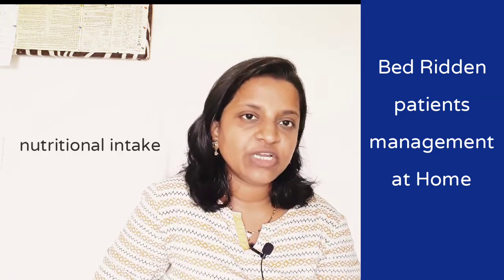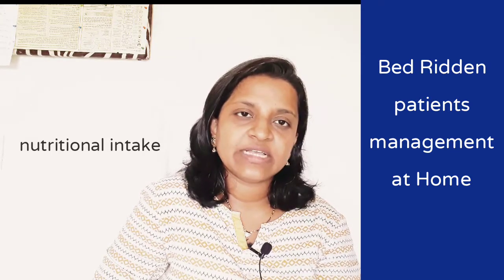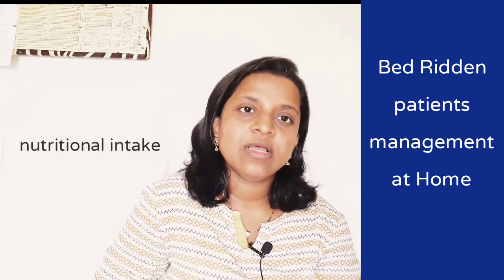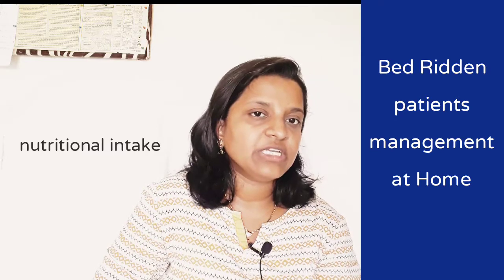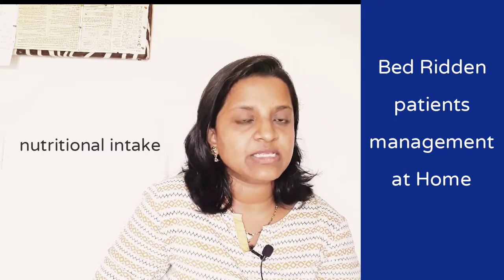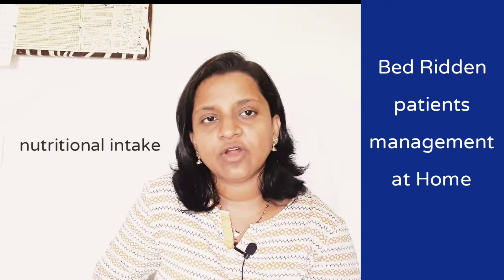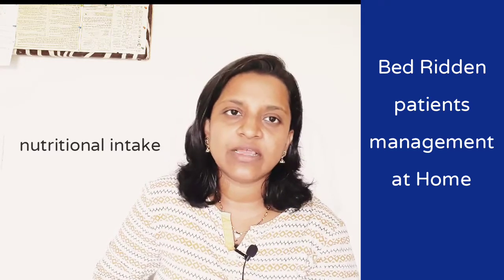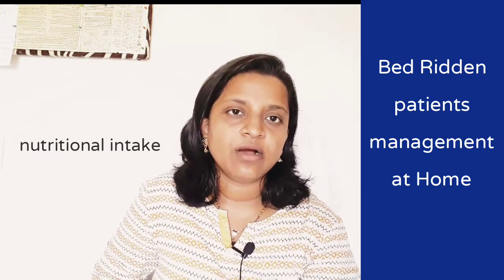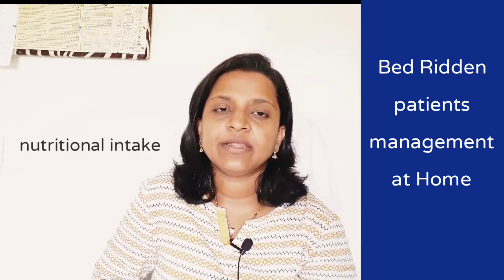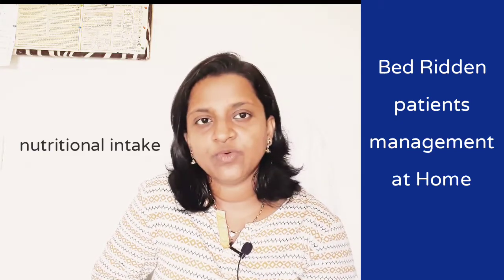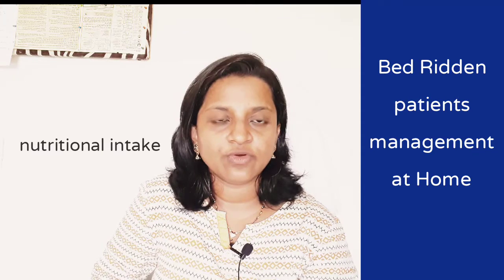When I say good nutritional intake, why I am emphasizing this point is because the patient may not be able to eat as he was eating before having this illness. So you have to take care not to give him food like he was taking earlier, though that would be our ultimate goal. But then give him mashed food if he is not able to eat raw or uncooked food.